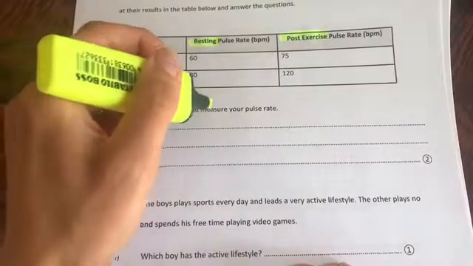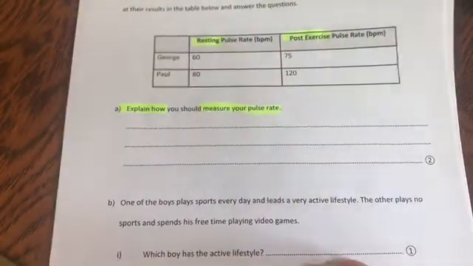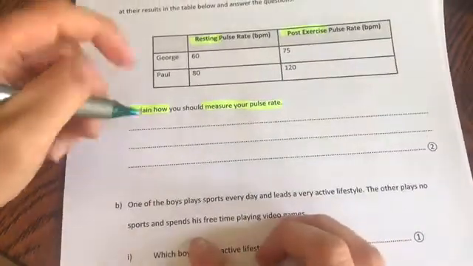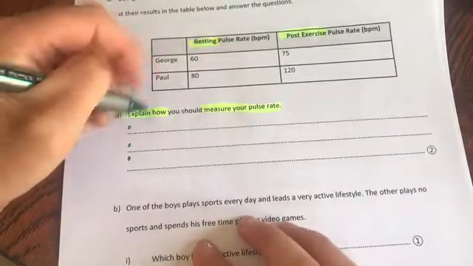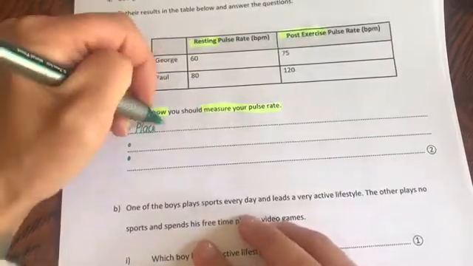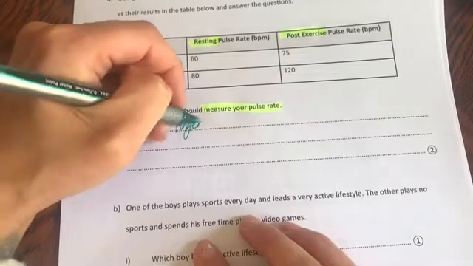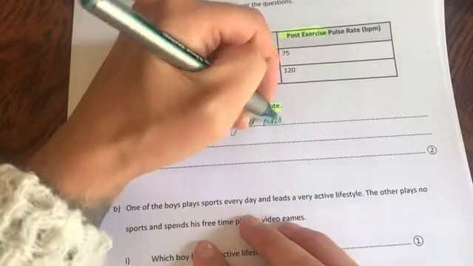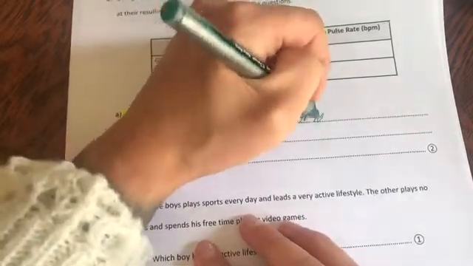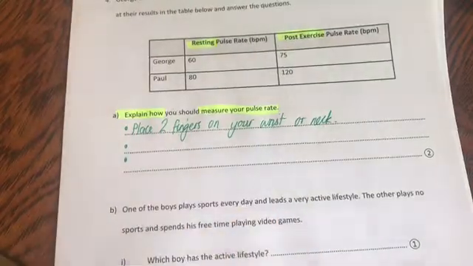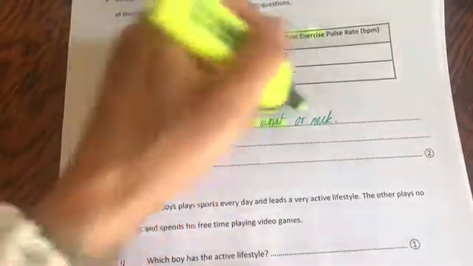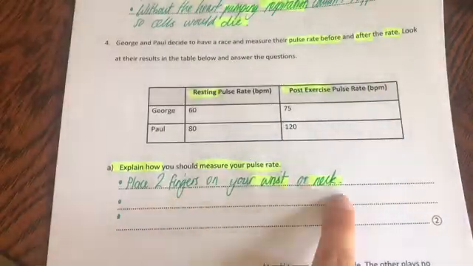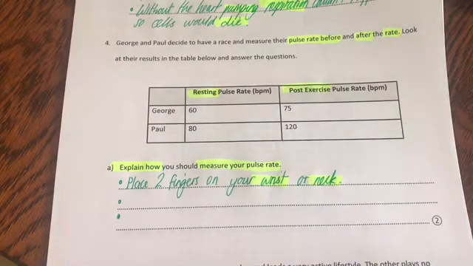Explain how you should measure your pulse rate. So this should be explaining the actual method of measuring your pulse rate. So again, I'm going to go in with my bullet points. Place 2 fingers on your wrist or neck. Now, I don't mind whether you wrote wrist or whether you wrote neck, but those are your 2 keywords, okay, for your first point. Either or, that's your keyword that you're looking for to give yourself the mark.